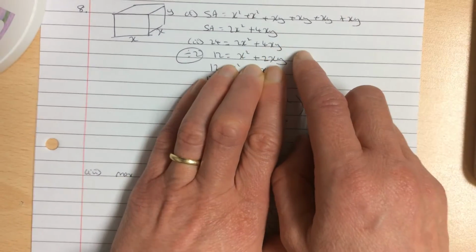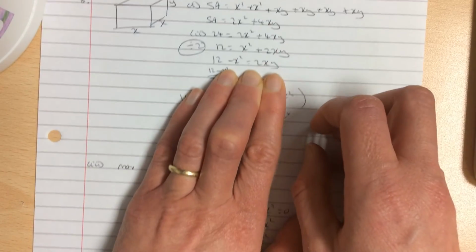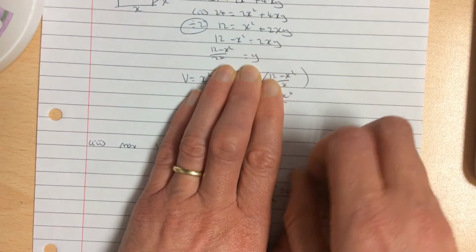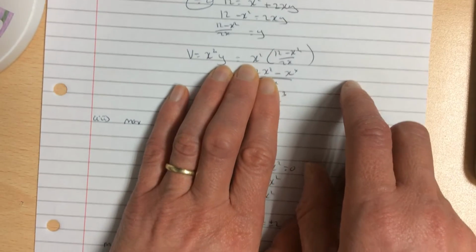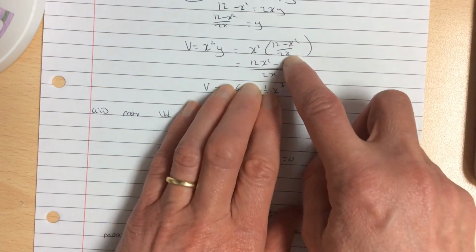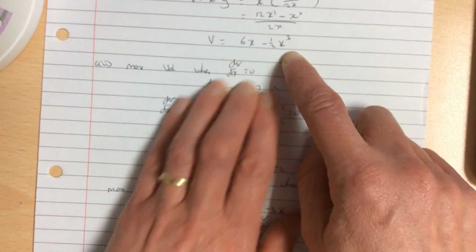So I could write that as y equals. Divide everything by 2 first of all. You can see me manipulating there to get y equals. The volume is base times height, so x squared times y. Use your y in there. Timesing it out, you've got your volume.